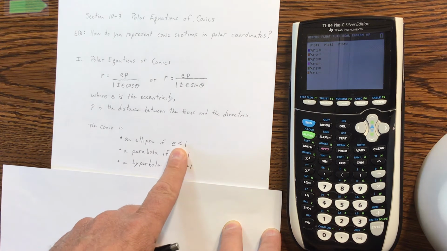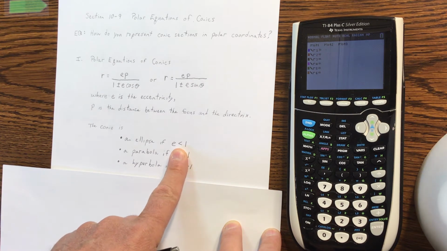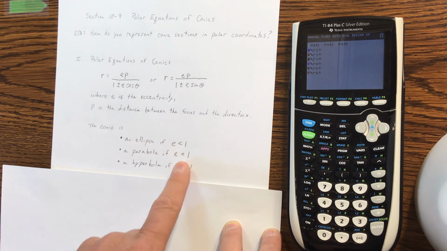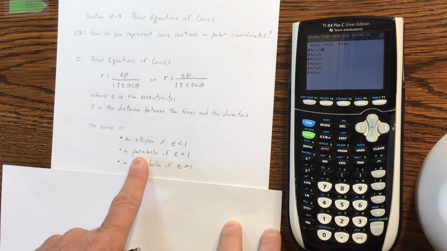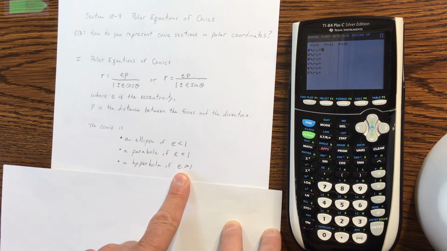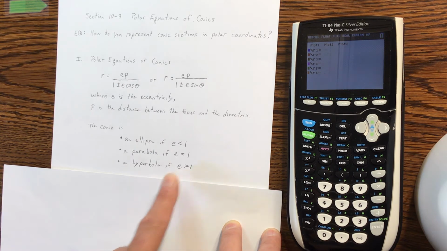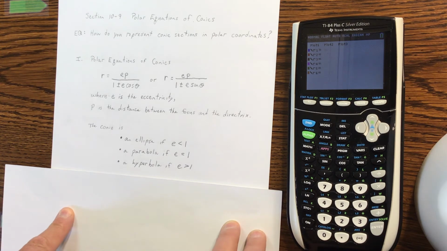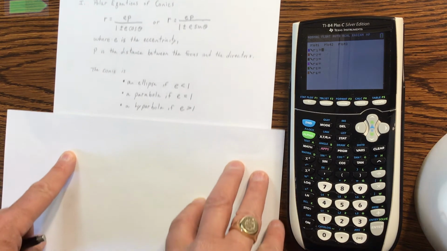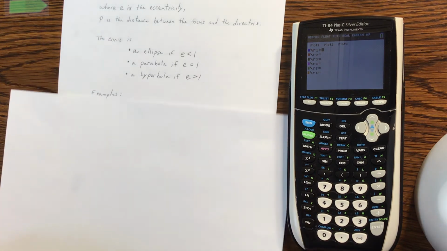If your eccentricity is less than 1, it's going to be an ellipse. If your eccentricity is 1, it's going to be a parabola. And if your eccentricity is greater than 1, that's going to give you a hyperbola. So let's see how this is done. This is the gist of section 10-9. Let's do some examples and see how it works.